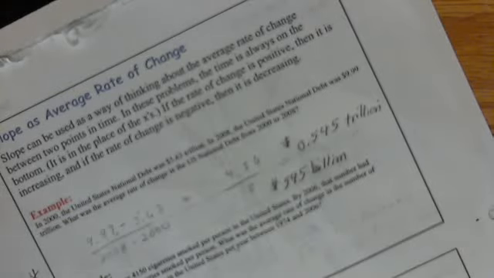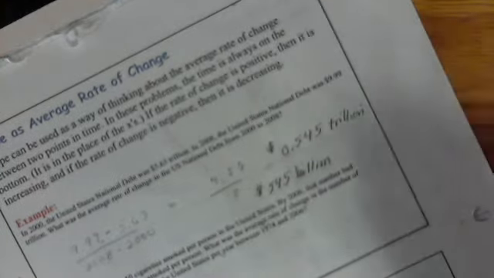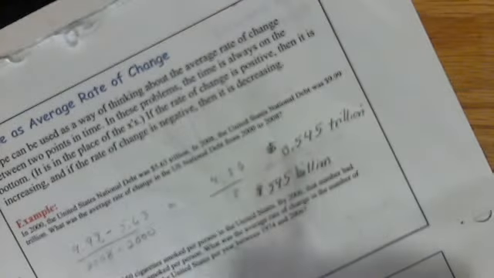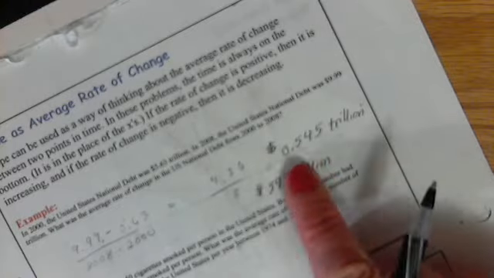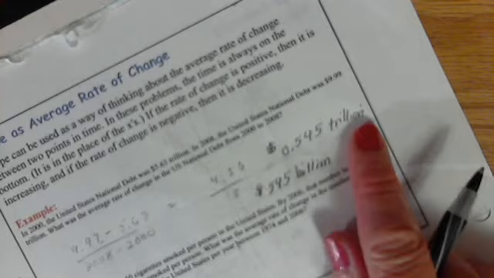All right, slope as a rate of change, average rate of change. Just going back for a second to that last problem, I omitted my units, and I apologize for that. I always put units on your answers for these application problems. So what was this amount of change? It was $0.545 trillion per year.